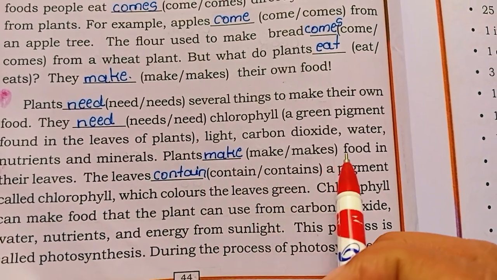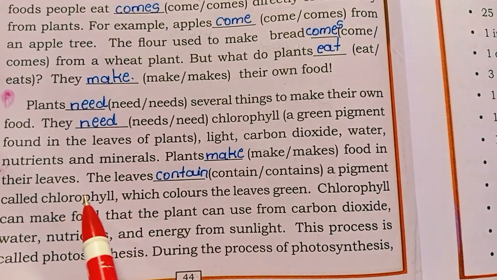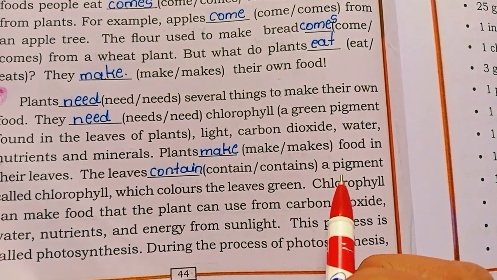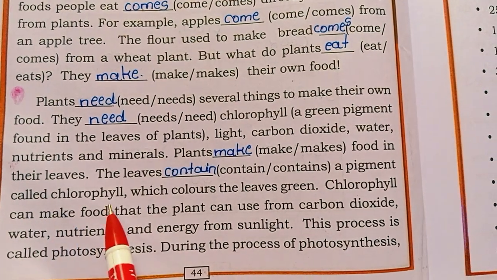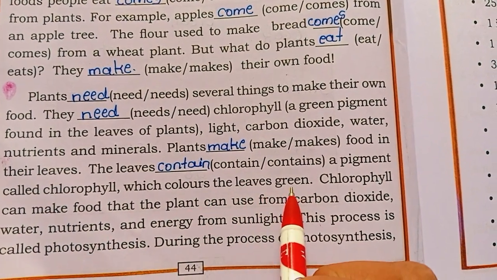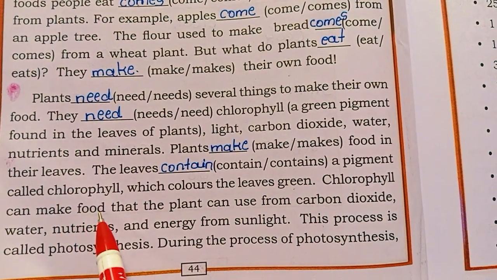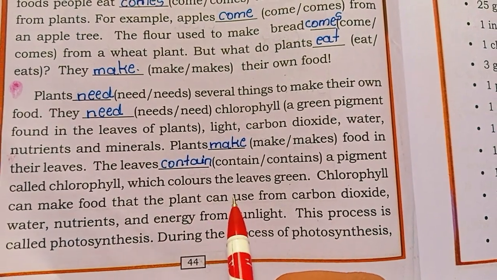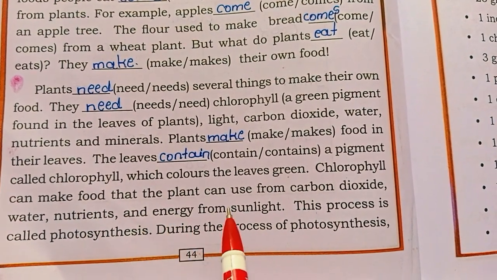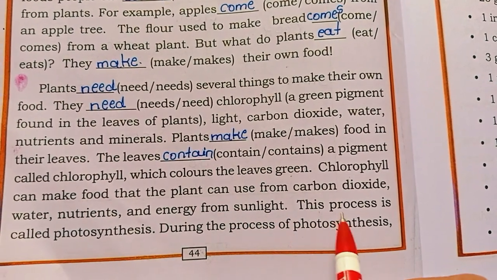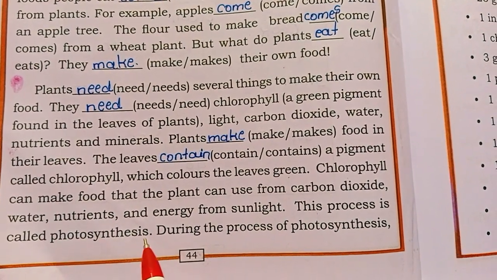Plants make food in their leaves. The leaves contain a pigment called chlorophyll which colors the leaves green. Chlorophyll can make food that the plant can use from carbon dioxide, water, nutrients, and energy from sunlight. This process is called photosynthesis.